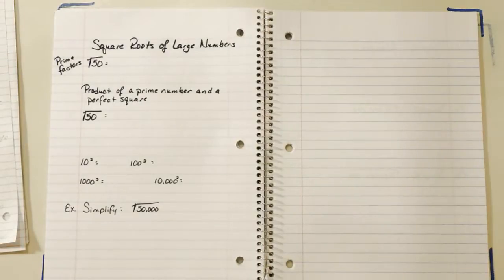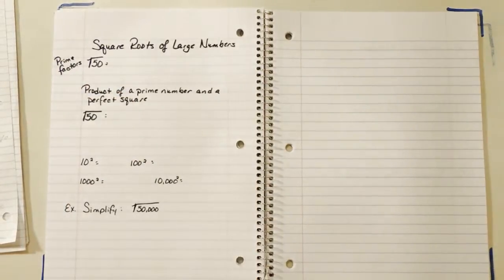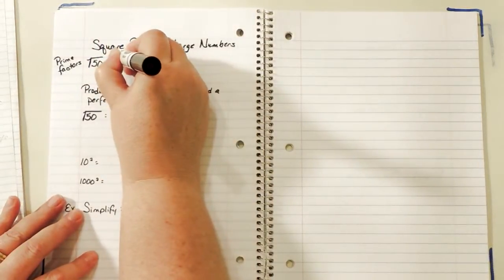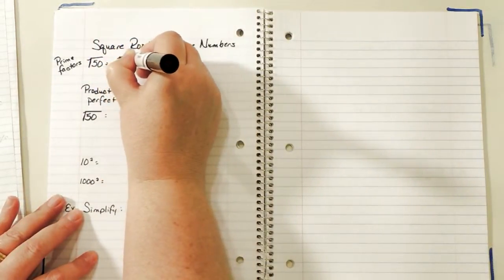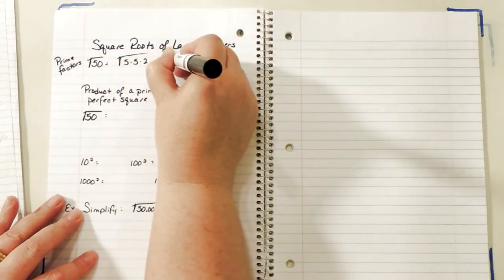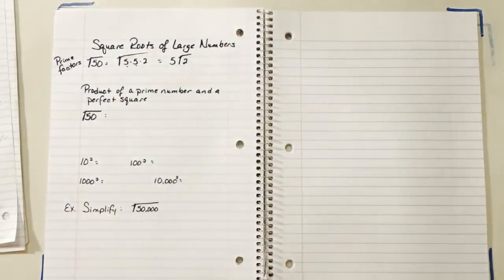Okay, now we're going to talk about the square roots of larger numbers. We've been expressing the square root of 50 as prime factors. And we already said that those are 5, 5, and 2, which equals 5 times the square root of 2 because you can multiply these.